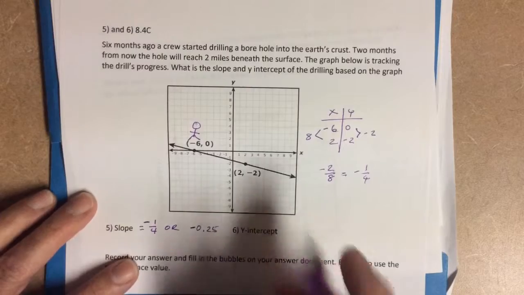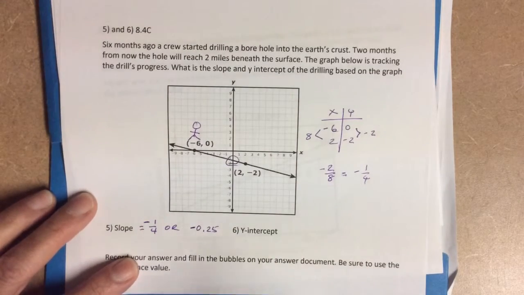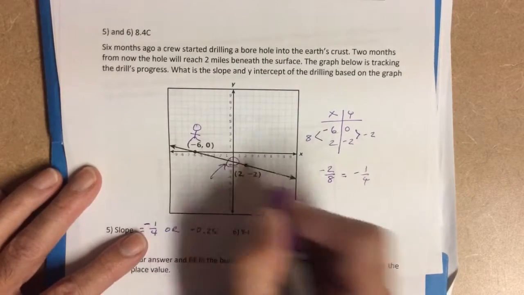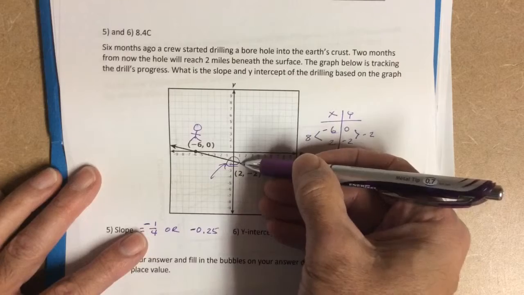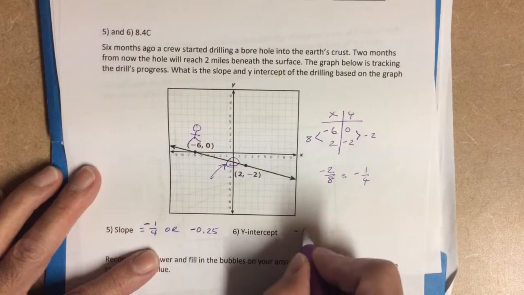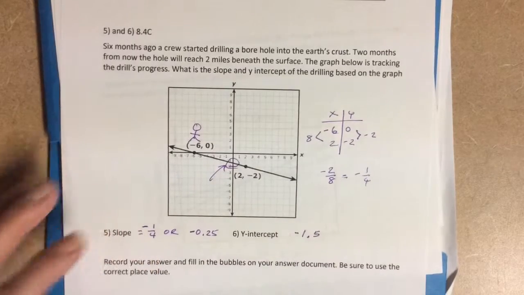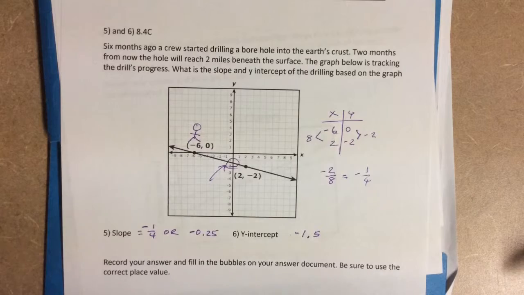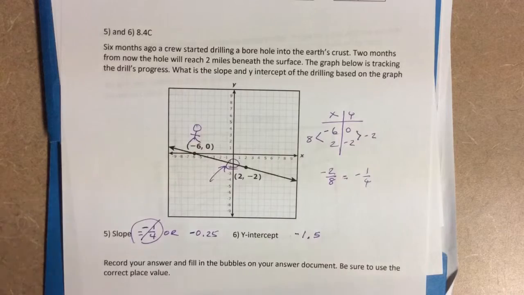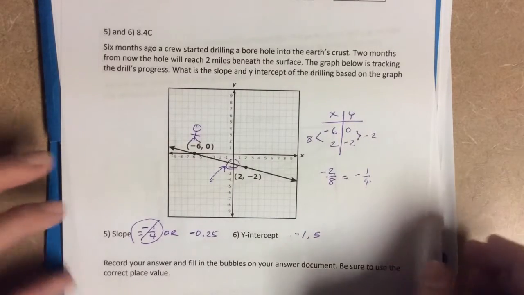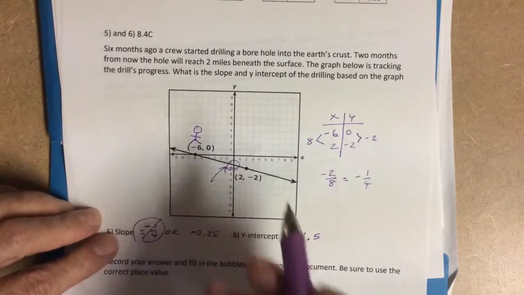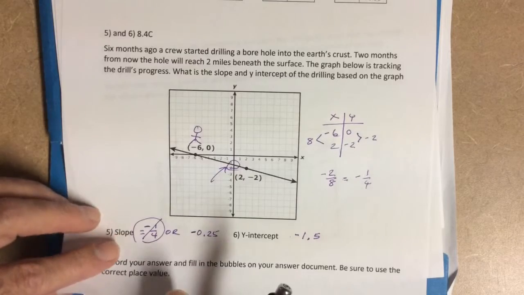It's a negative slope. The y-intercept is also negative. A little hard to see. If you would have put these in stat edit, you'd have seen, and you could verify, it's between -1 and -2, and it's crossing at -1.5, -1.5. And going back, I guess you cannot bubble fractions. So that was 5 and 6. That's where we really struggled. Stat edit. Pick 2 points. Try it on your calculator.